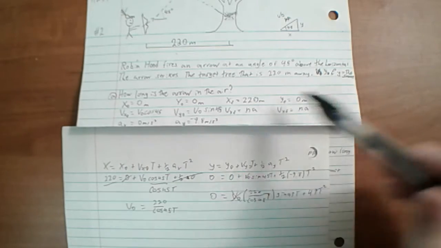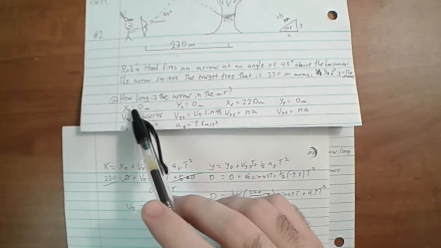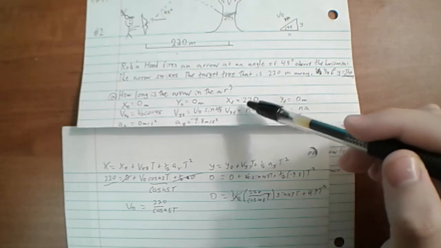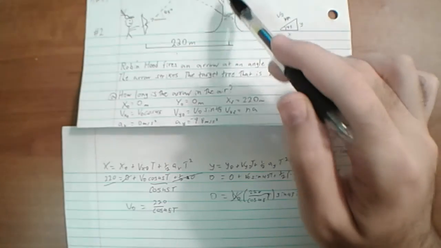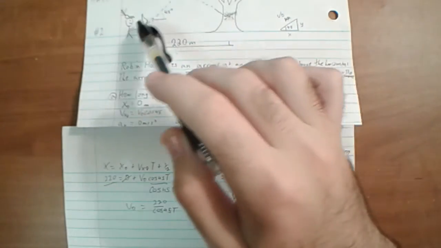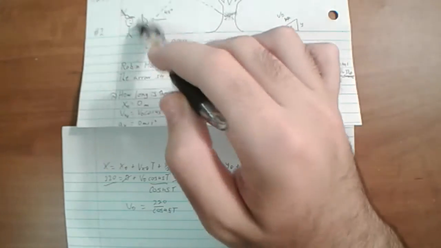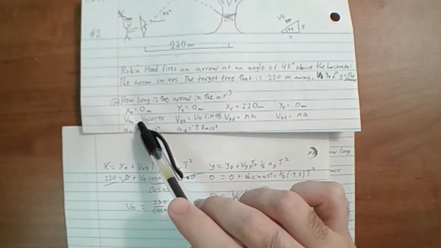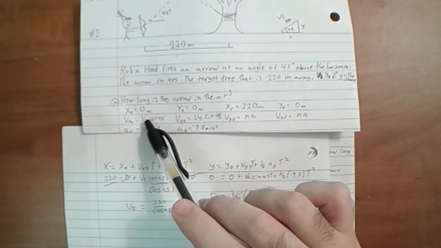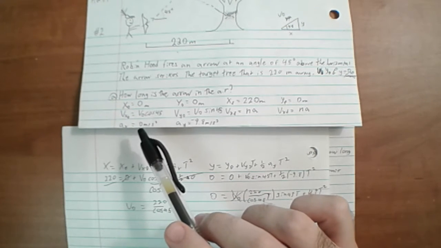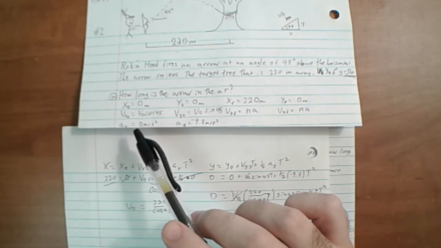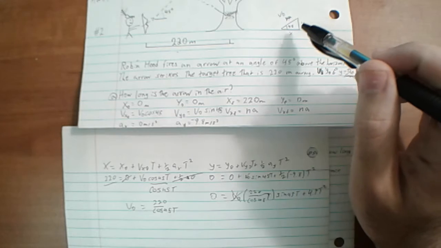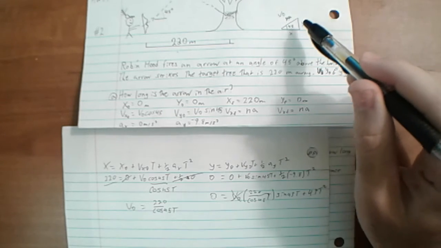To find that, I get all the information together. I start with the x initial position, which is 0, y, which is 0. Final x is 220. Final y is 0 because it just goes up and back down to 0. The velocity x original start, I use the vector graph or the motion graph.